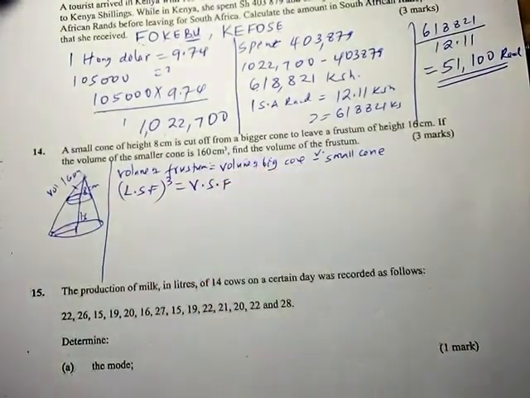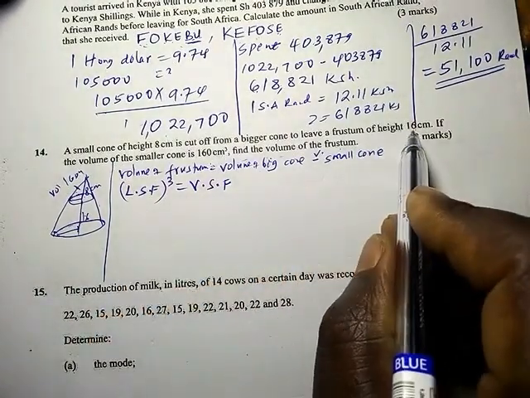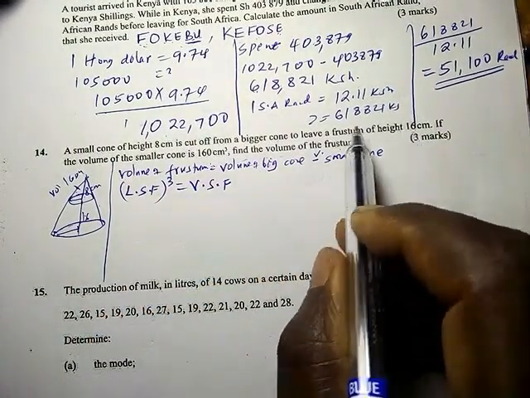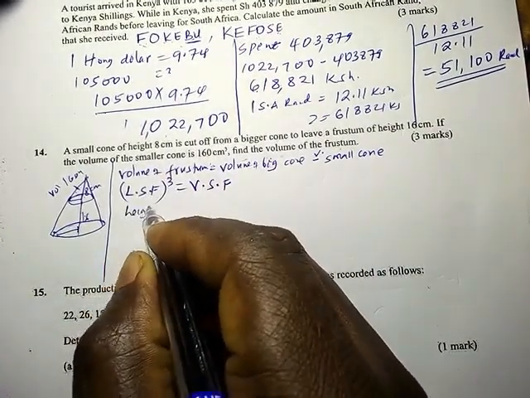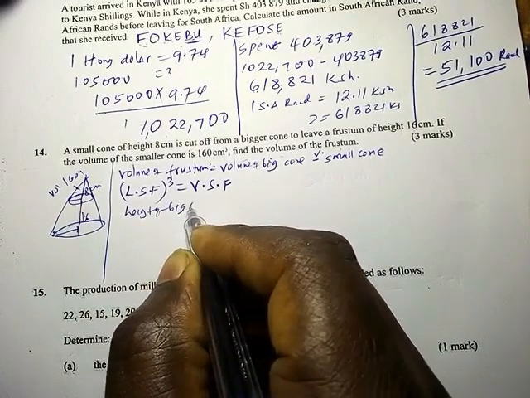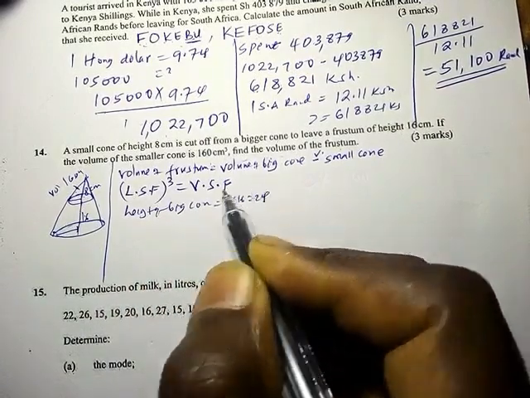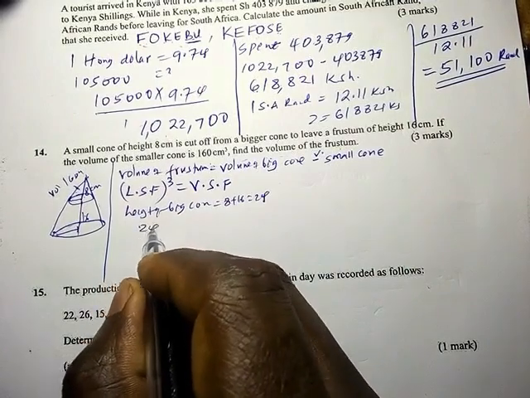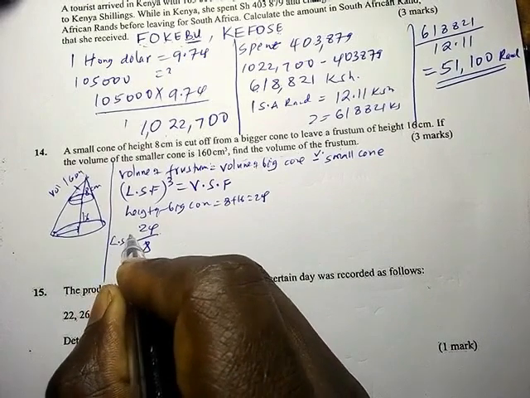You need to know the similarities we learned in Form 2. So how do we get the linear scale factor? We have the height of the frustum and the height of the small cone, so the height of the big cone is going to be 8 plus 16, which is equal to 24, right? So 24 divided by 8 gives us the linear scale factor.